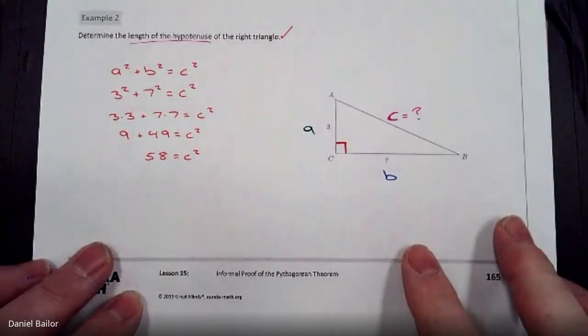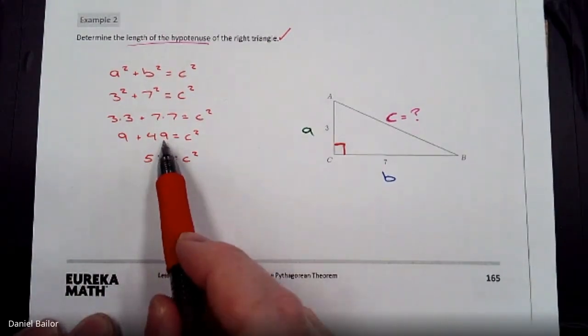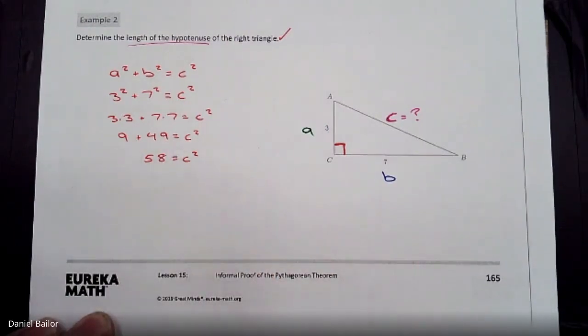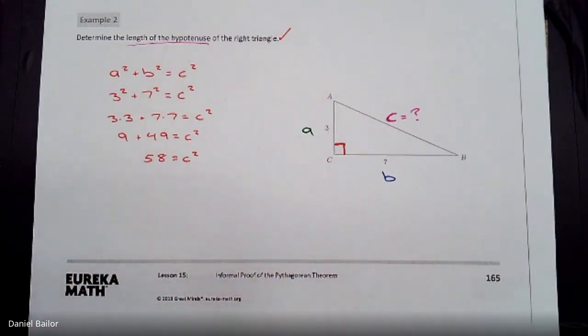But for example 2, we have a little bit of a problem just because 58 is not a perfect square. Like 7 times 7 is 49. 8 times 8 is 64. 58 is in the middle somewhere. So it's bigger than 7 times 7, and it's smaller than 8 times 8. So it's not a perfect square. It's like 7 decimals something. But we're not going to worry about what it is today.